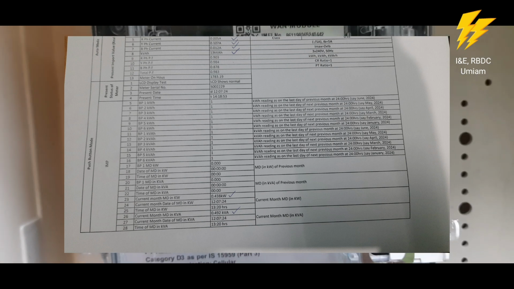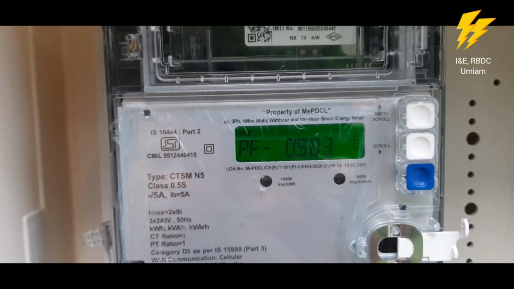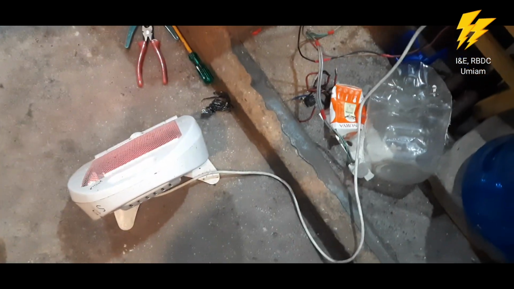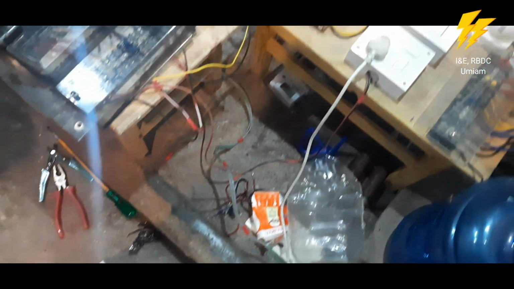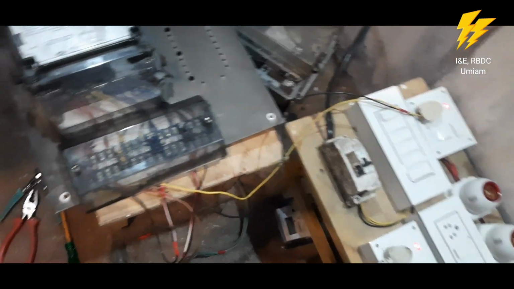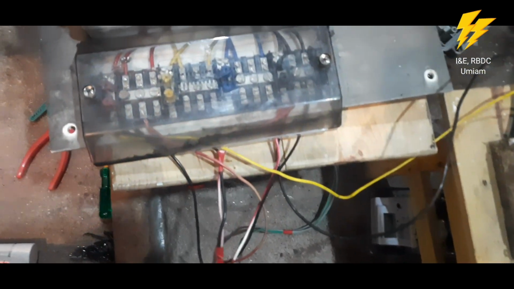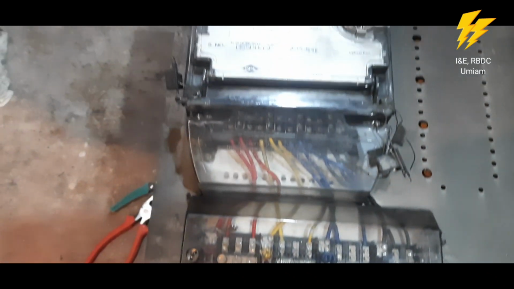So first of all, let us go to the auto mode and see the readings. I have connected the meter like this. I have given supply to R phase and neutral. This is a 3-phase meter, but just for study purpose I have given supply only to one phase, and I'm connecting a 400 watt heater, or 0.4 kilowatt. So the connection is like this.